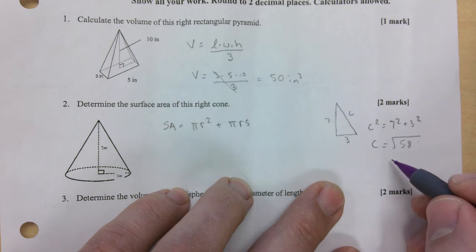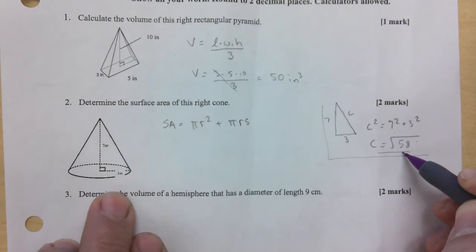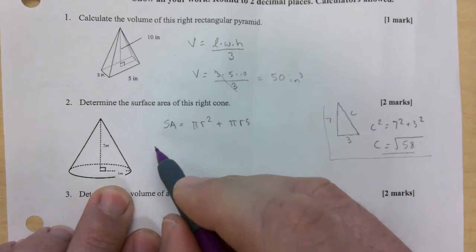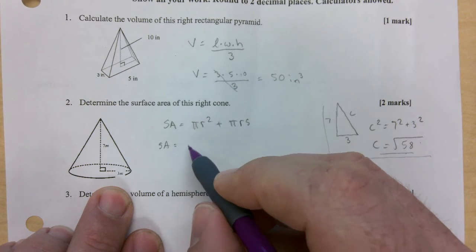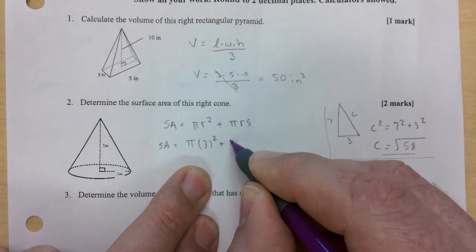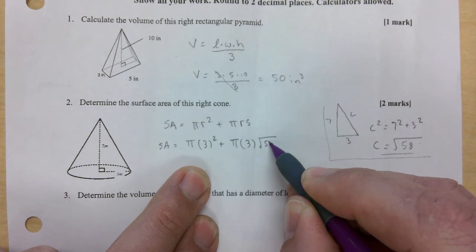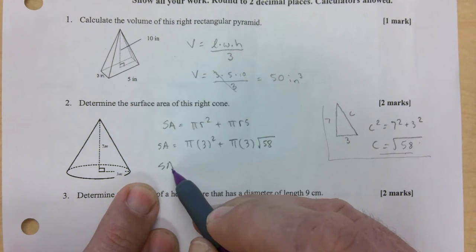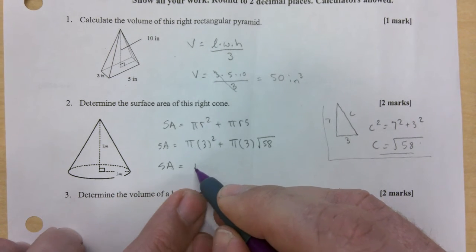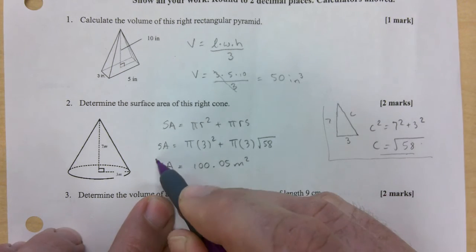So we leave it at that. This would give you 1 mark right there, just finding the slant. And then we figure out that it's pi times 3 squared plus pi times 3 and the slant, which is root of 58. If you plug that into your calculator, you get 100.05 square meters.